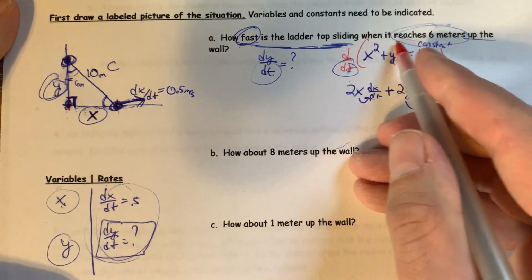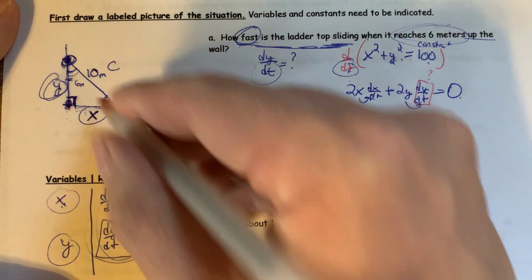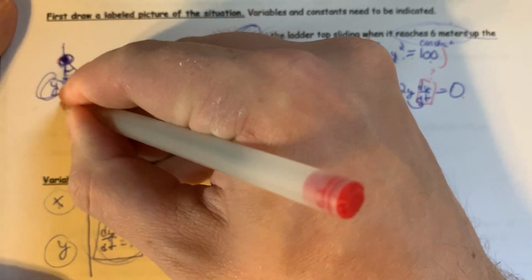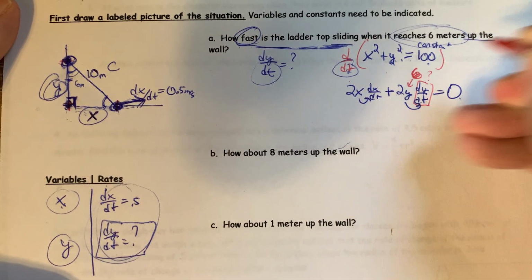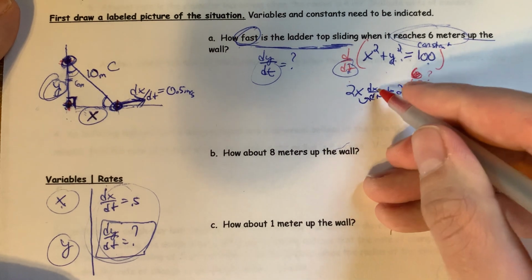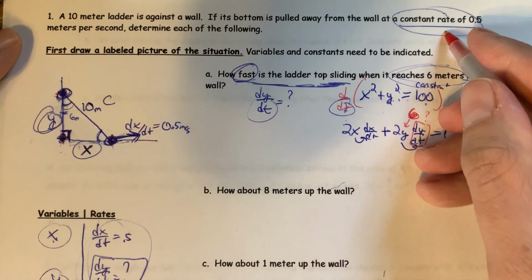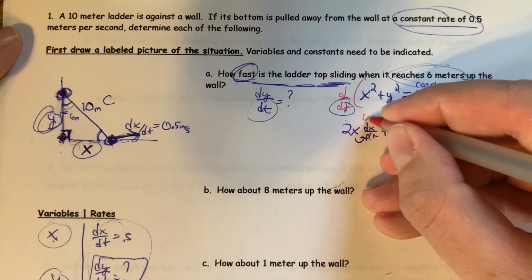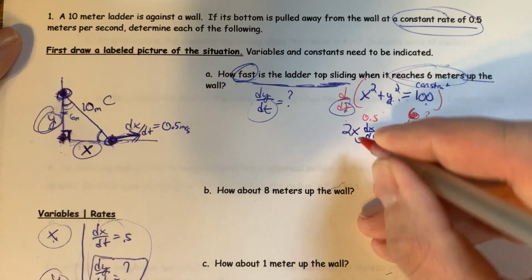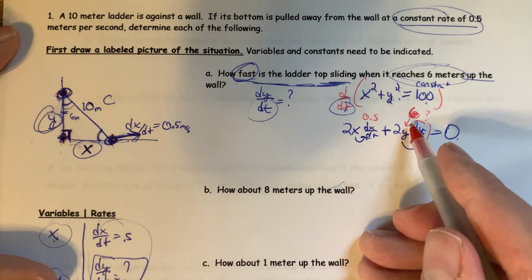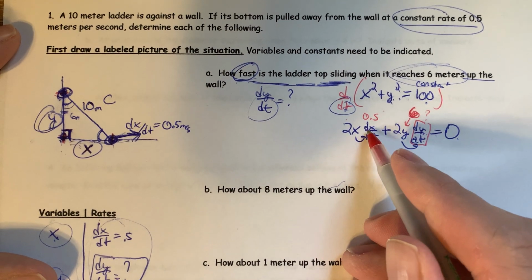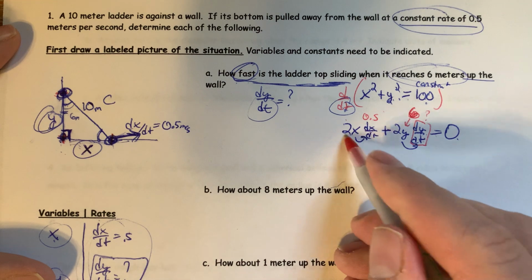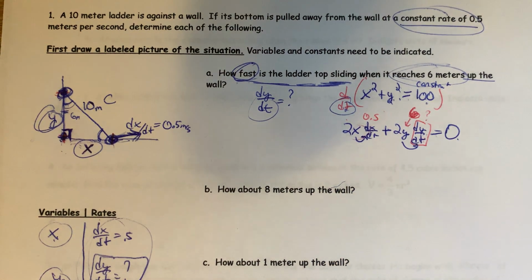How fast is the ladder top sliding when it reaches 6 meters up the wall? So this distance, y, at this point in time is 6 meters up the wall. dx/dt, it said, was a constant rate of 0.5. But it didn't tell us what x is. It told us what y was and what dx/dt is, and we're looking for dy/dt, but we weren't told what x is.